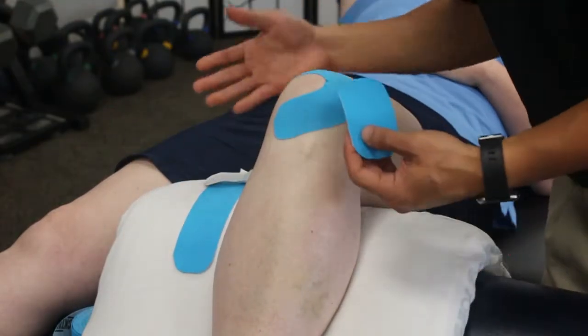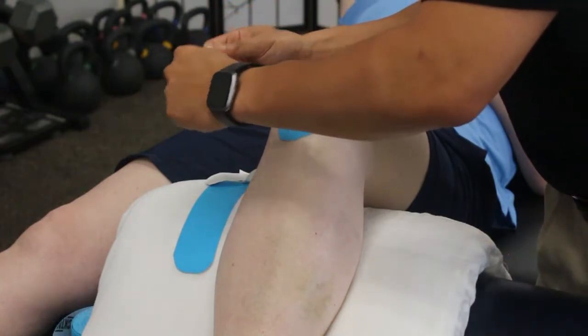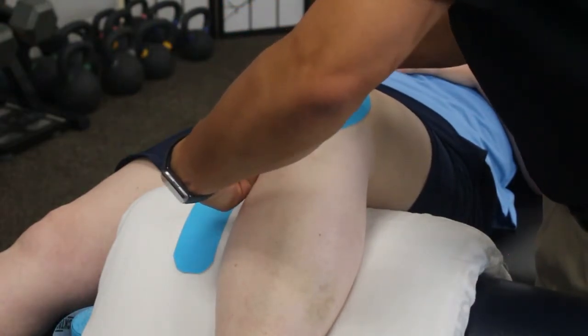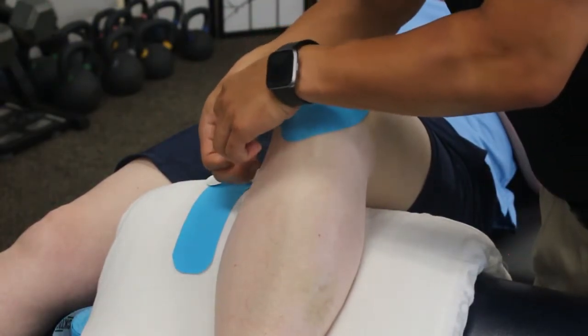The MCL runs right on the inside of the knee, so I'm going to put a bit of tape right to support that medial collateral ligament. With this tape here, I want to put it on pretty good stretch just so we support that ligament a little bit.